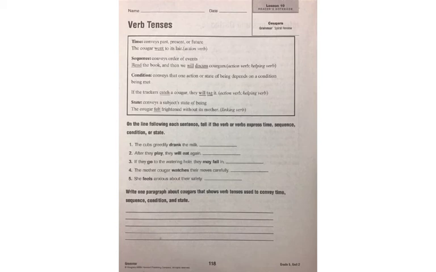On page 118, it says, on the line following each sentence, tell if the verb or verbs express time, sequence, condition, or state. And the verbs are already bolded for you. For example, number 1 says, the cubs greedily drank the milk. Your verb there is drank. And when you look at the word drank, it's telling you the state of being, how they drank the milk. They greedily drank the milk. So that's state, and on that line you can write the word state, S-T-A-T-E.